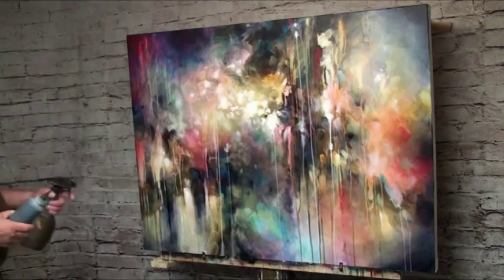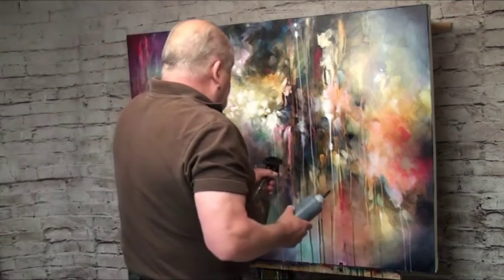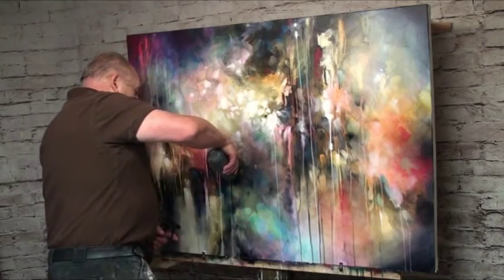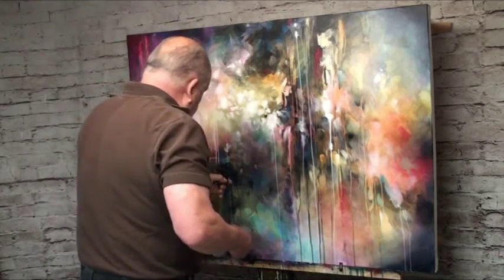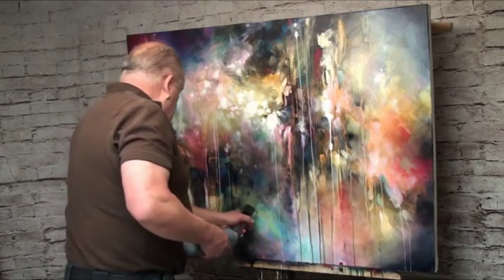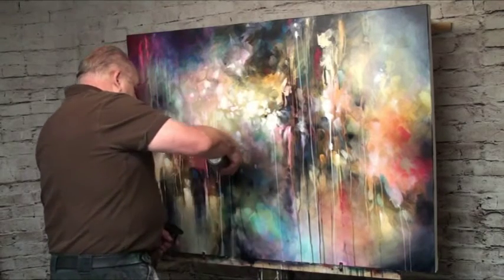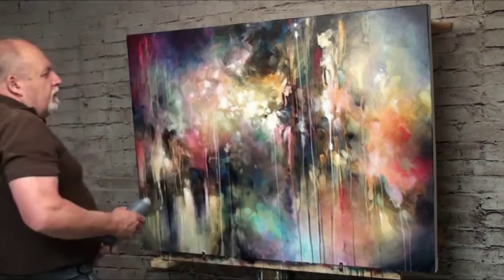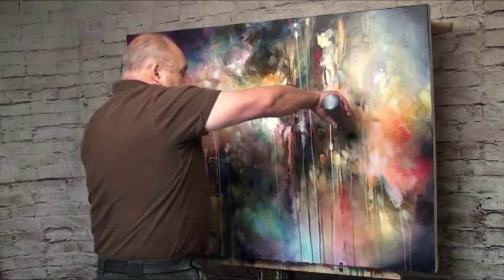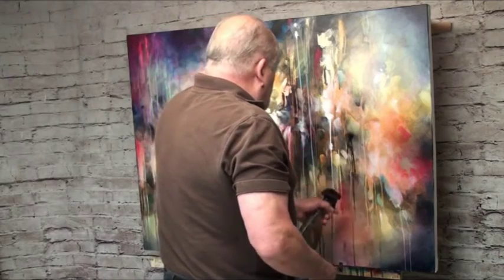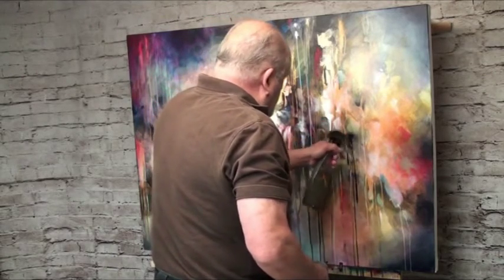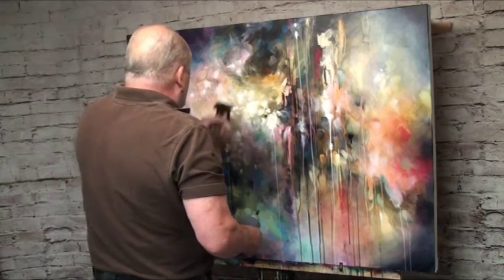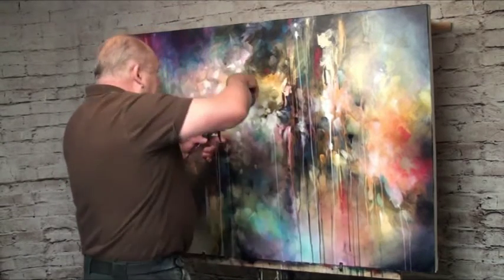Do the same thing with the Payne's Gray. Just finding the spot. Here I want to put a light one. I don't know how this is going to work.